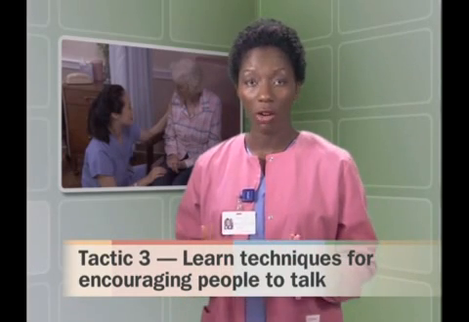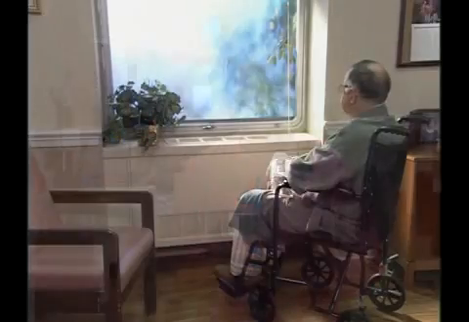Tactic 3. Learn techniques for encouraging people to talk. When you invite a person to say more, you not only gain information that could be useful, you demonstrate to the person that you care about him or her as an individual. In this example, notice the type of question that is asked and the type of answer it generates.